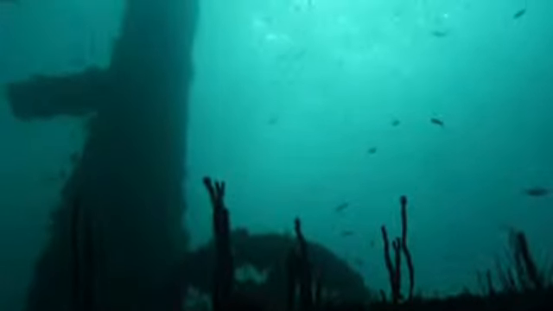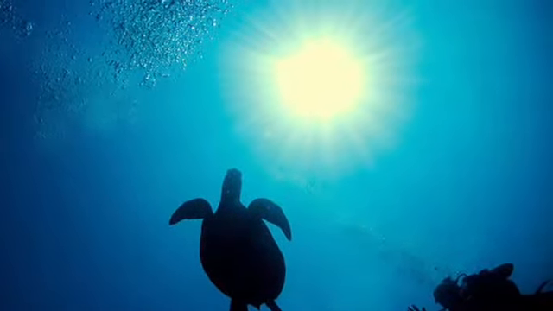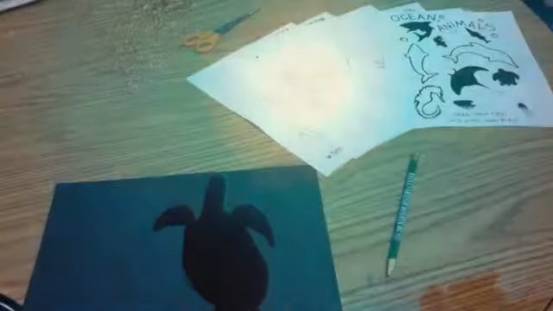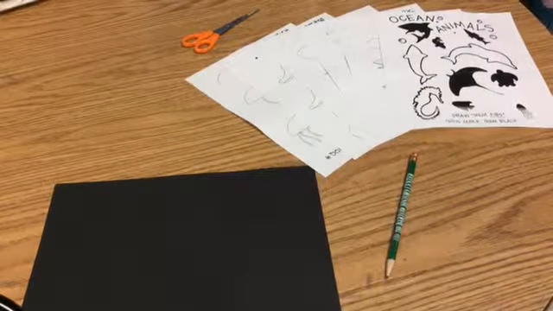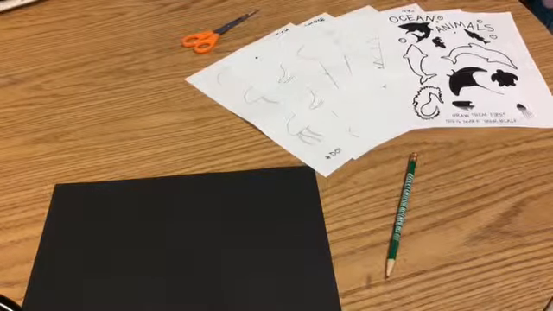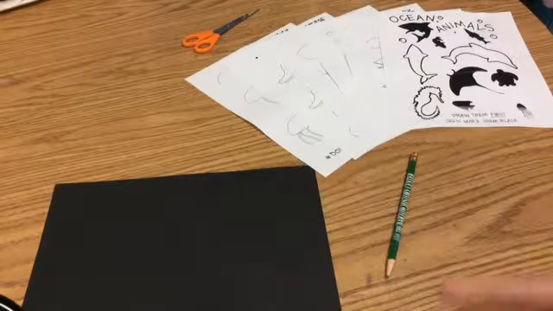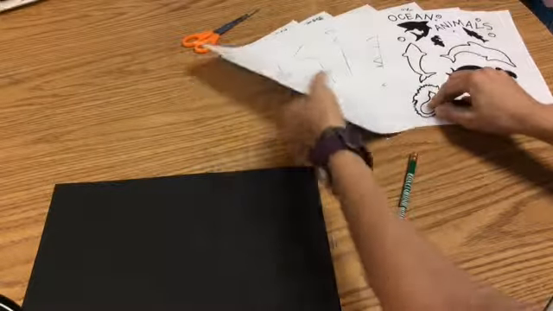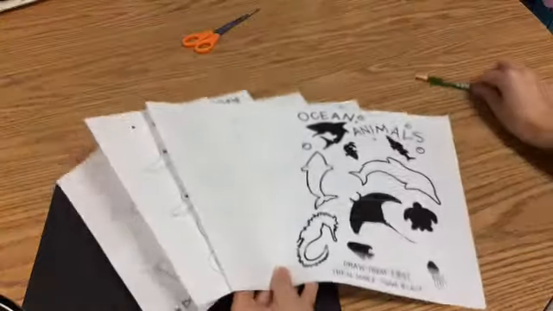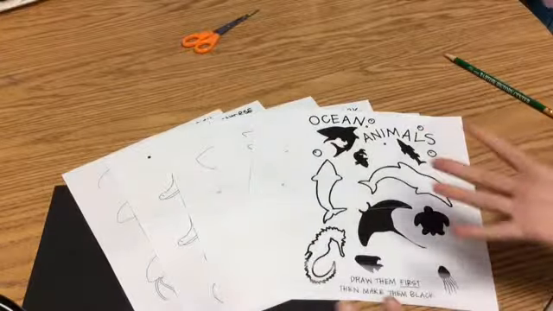The underwater sea picture, the animals, the things that you're looking at from below, looking up to, are going to be black. That's why we're going to use our black paper. All right, so your ocean value picture is done, and now you're ready to move on to actually creating the animals. I have for you a bunch of different examples of ocean animals.